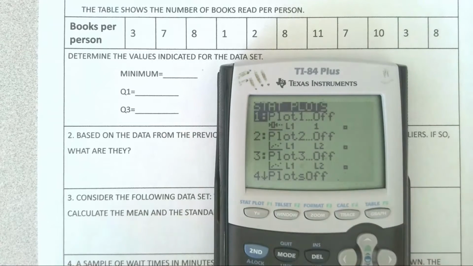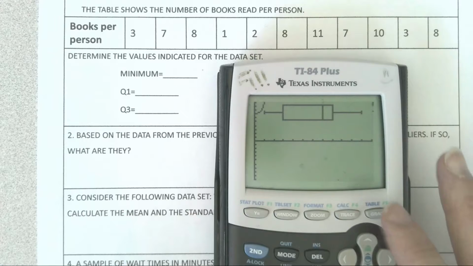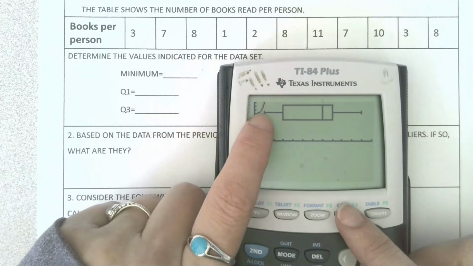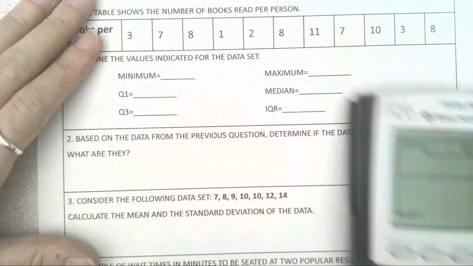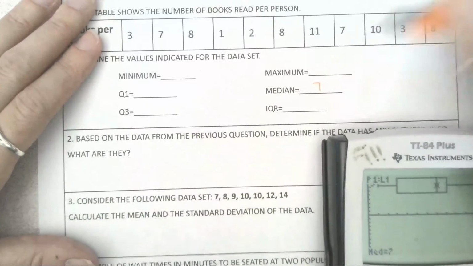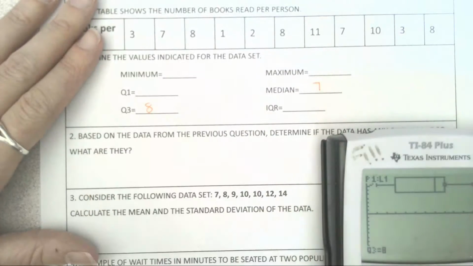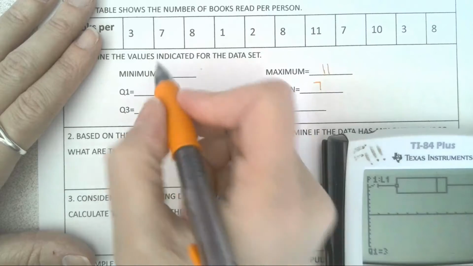I have turned off my stat plot, so I'm going to go ahead and turn it on. And then zoom 9 trace. You can see I have something else graphed in here. It's not necessary, doesn't matter. So now I'm going to go ahead. My median is 7. Q3 is 8. Maximum is 11. Q1 is 3.